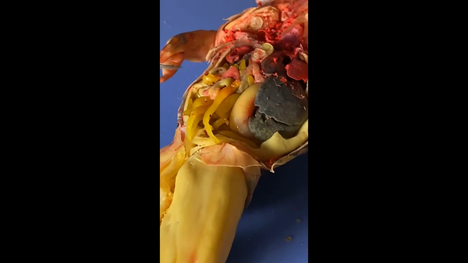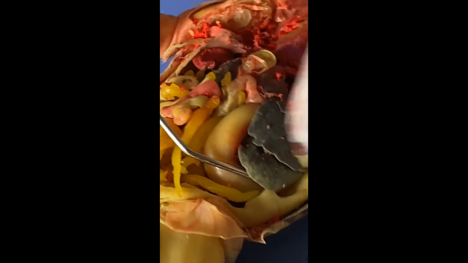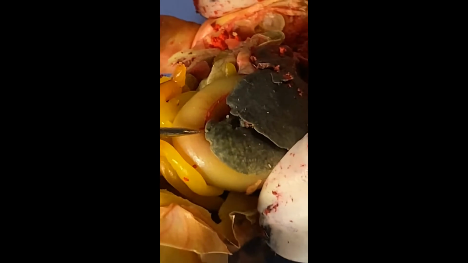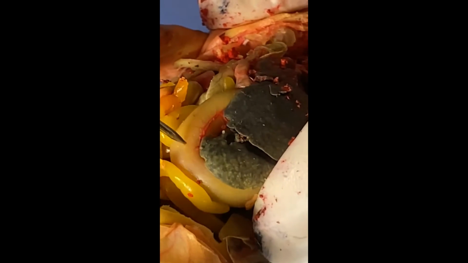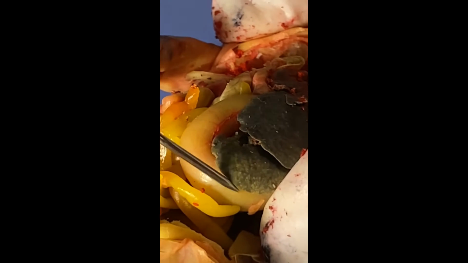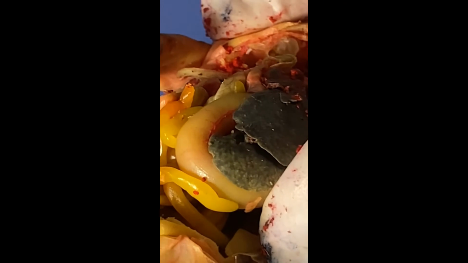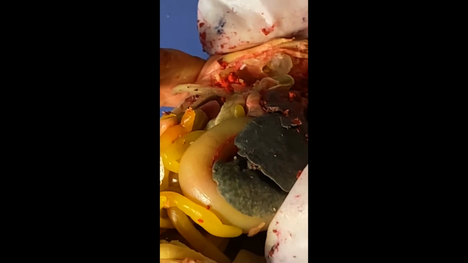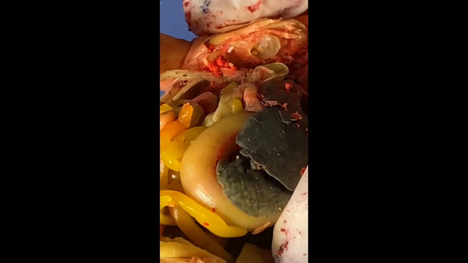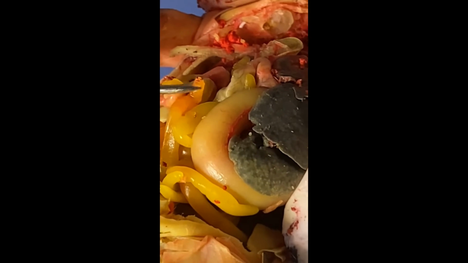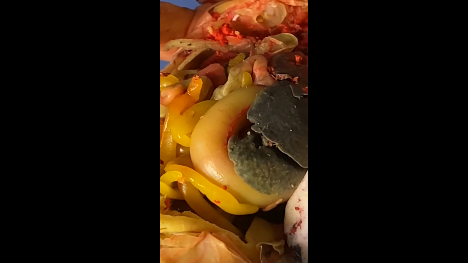Next is the stomach. You have to move the liver a little to see it, but it's this little curve right over here. And you can see that it's very muscular. So this is the stomach. And the stomach's job is to produce hydrochloric acid and secrete other enzymes. For example, it secretes pepsin that digests proteins, amylase that digests carbohydrates, and lipase that digests fats.